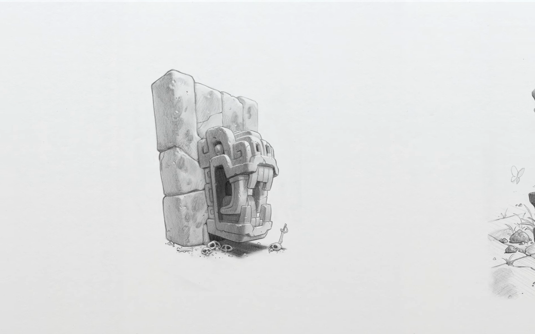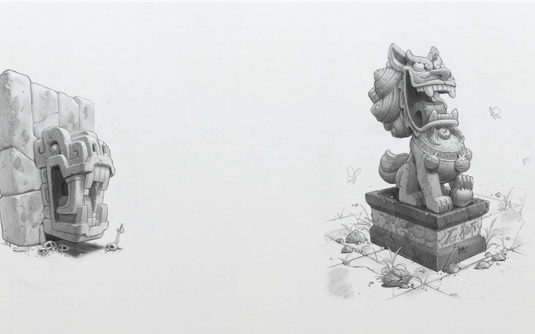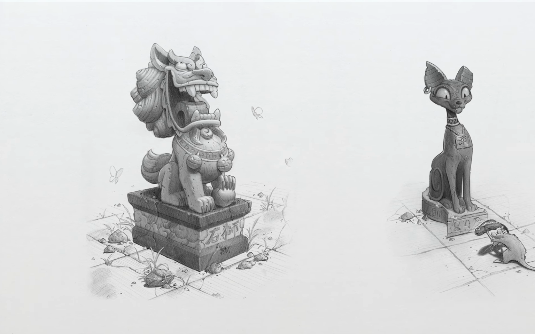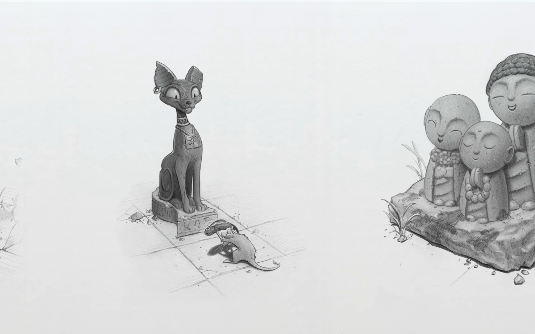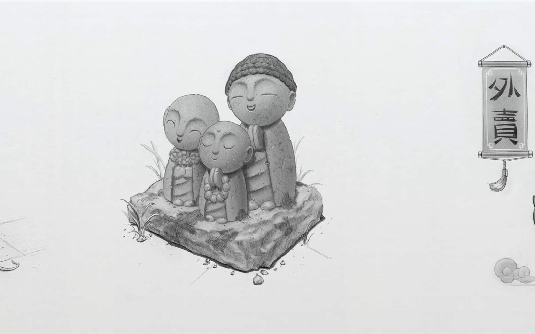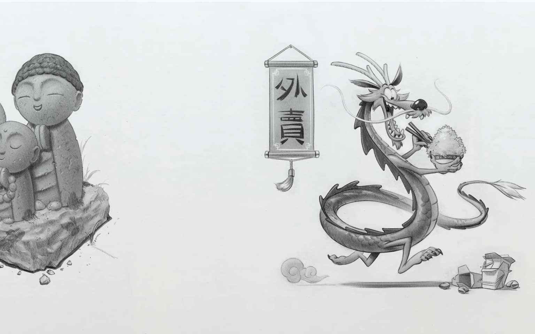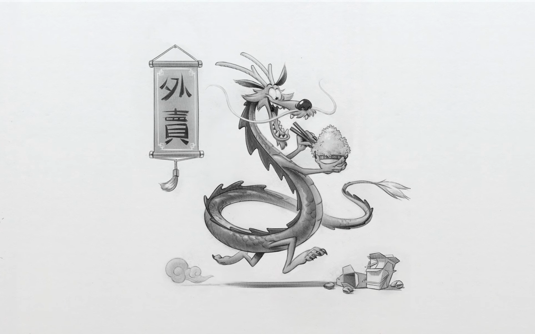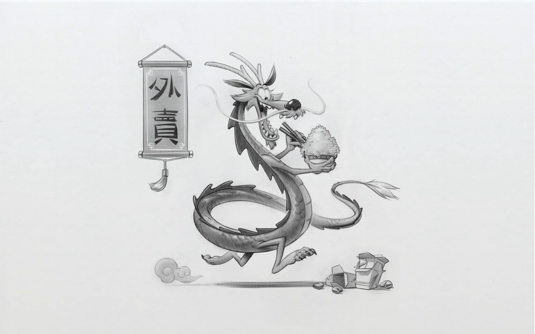In this tutorial, we're going to go over how to create a realistic graphite pencil drawing look inside of Clip Studio Paint with digital tools. You can see a couple of examples that I've done last year, and I think they're quite convincing. But today we're going to focus on this small Chinese dragon eating takeout food. I hope you're ready.